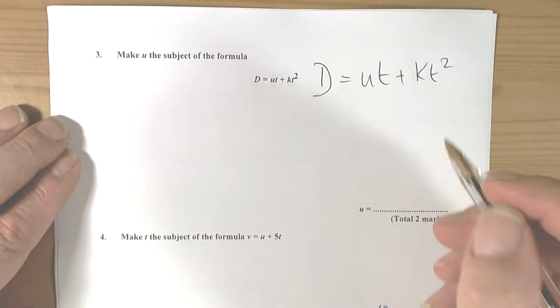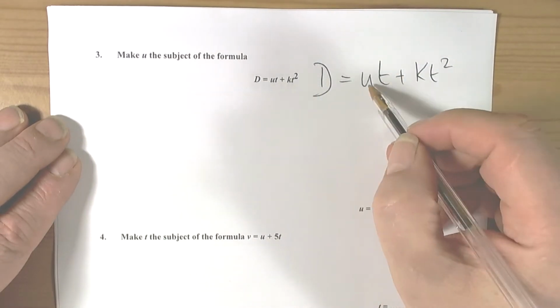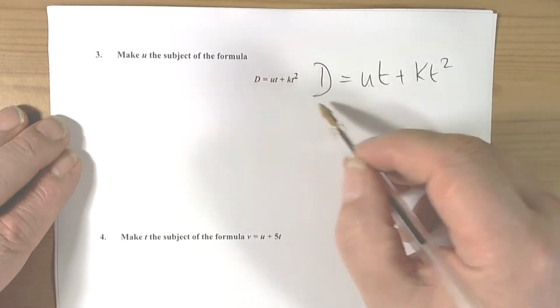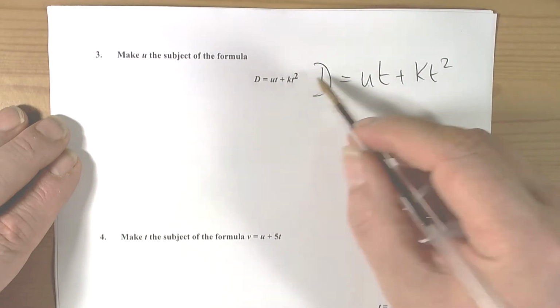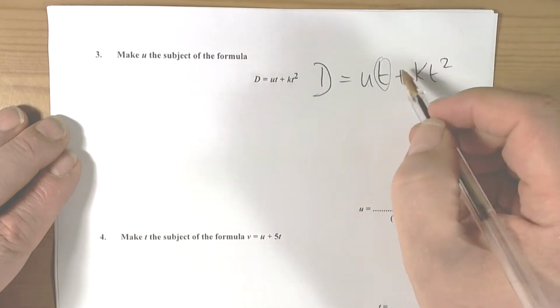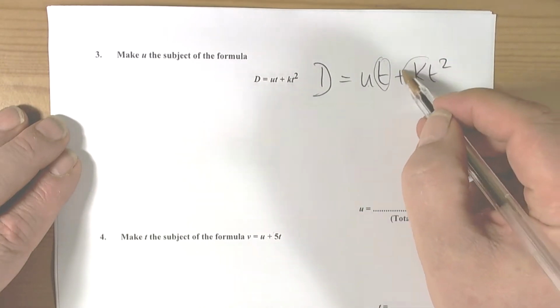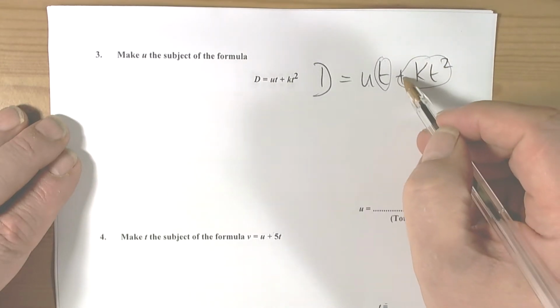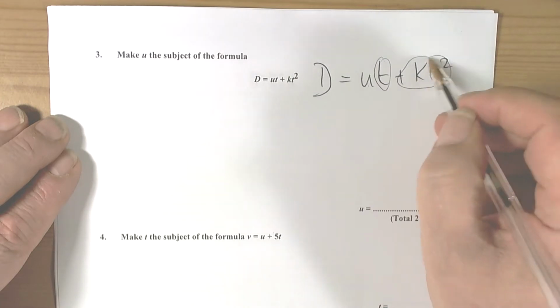The way I tend to think about these is I want u as the subject, so I want to leave the u where it is because it's already positive. Now if that had a minus in front of it, then I'd have to move it across here first to make it a positive thing. But at the moment that t is in the wrong place, it doesn't need to be there because I want to leave u on its own, and the whole of that is in the wrong place. I'm saying the whole of that, remember, because it's got nothing to do with u and it's got a plus in front of it, so therefore it's a whole term.